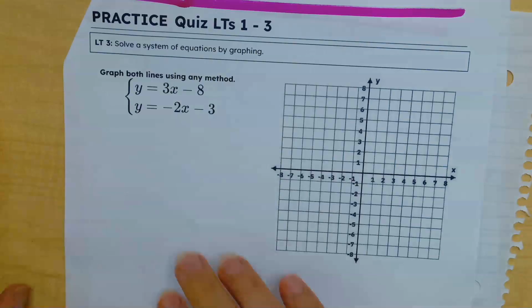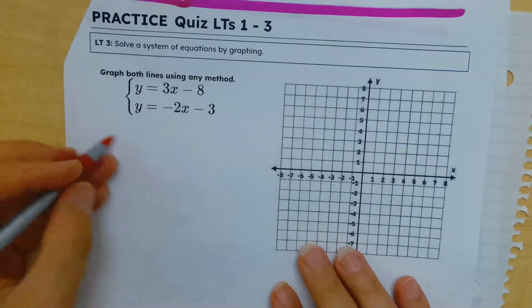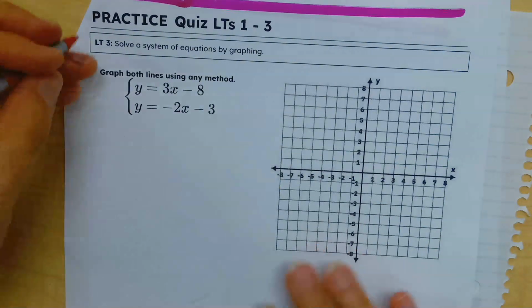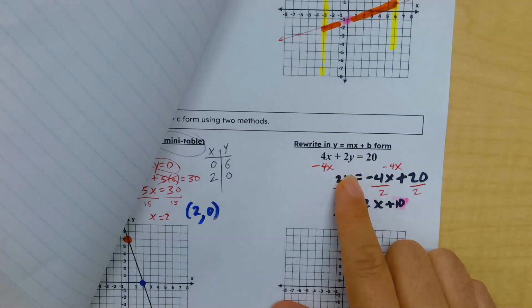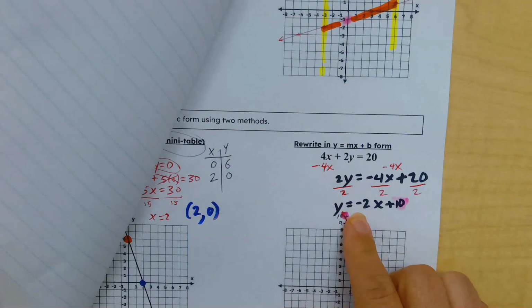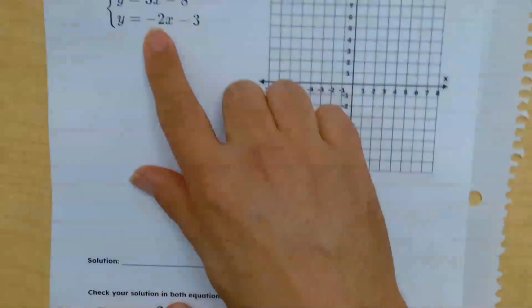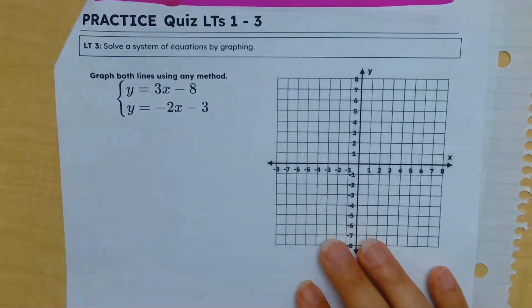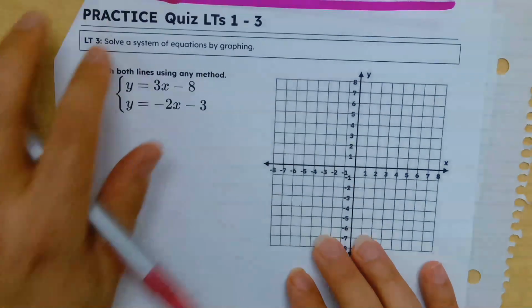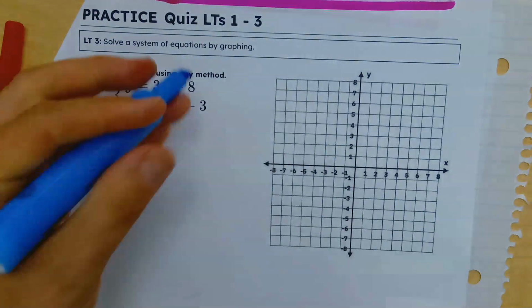All right, so there's no work to do here. On the test, I may give you a question probably like this in standard form, and you'll need to rearrange it in order to look like this. So that's what this space here is for, the rearranging. So let's graph this first one.